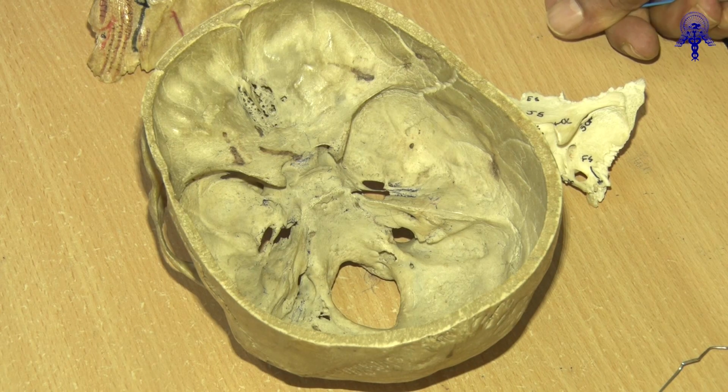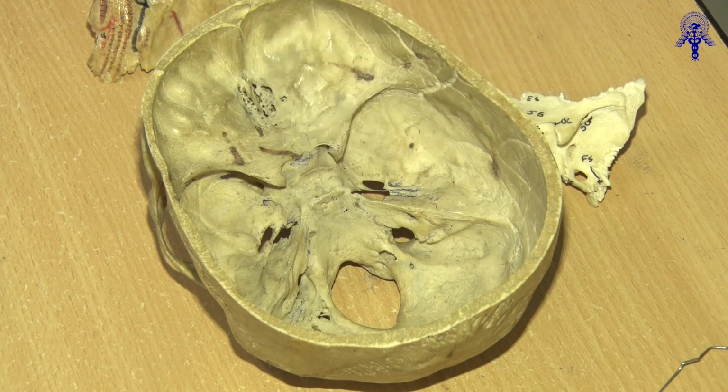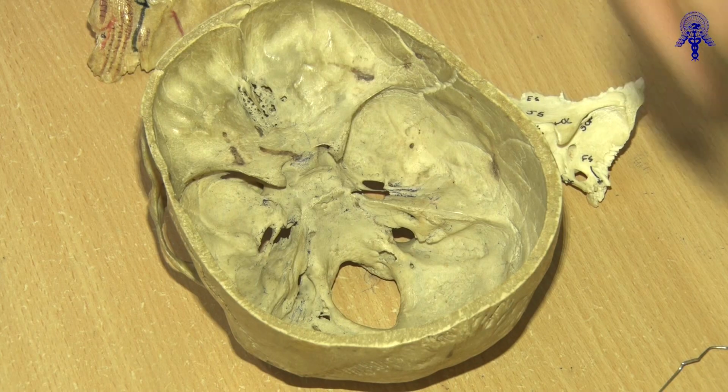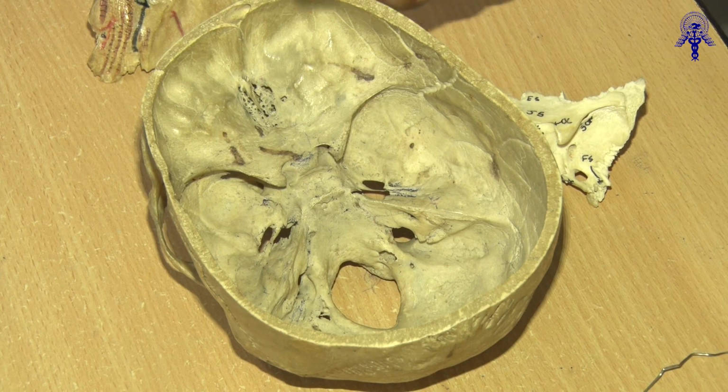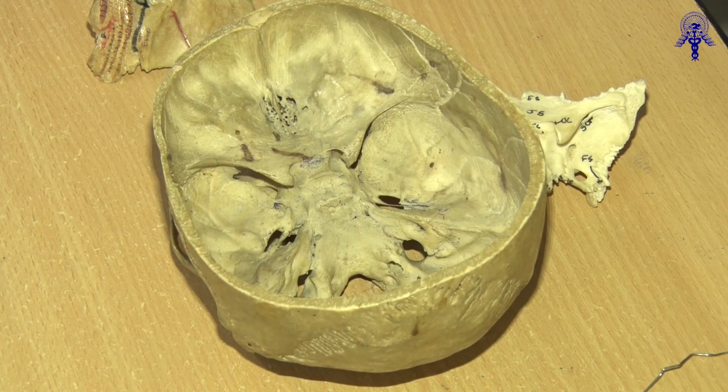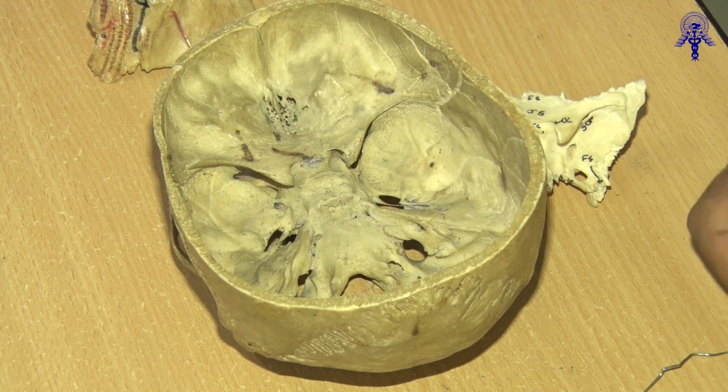Vertebral arteries ultimately form the basilar artery in front of the pons, and this basilar artery ultimately divides into the posterior cerebral arteries, which are part of the circle of Willis. And you will be asked about the circle of Willis sometimes. You should be more or less complete with it. Any question from this foramen?